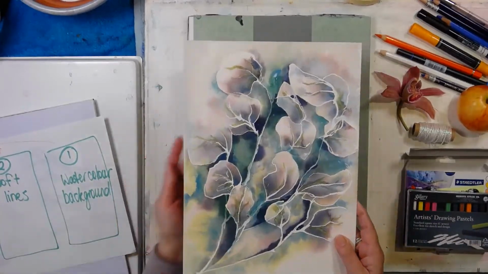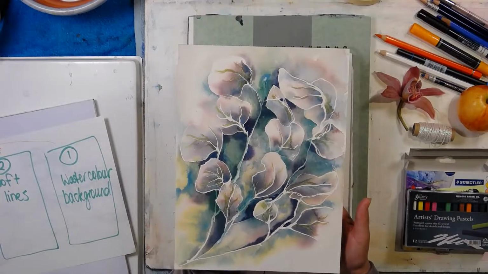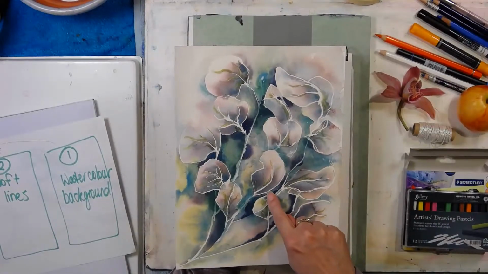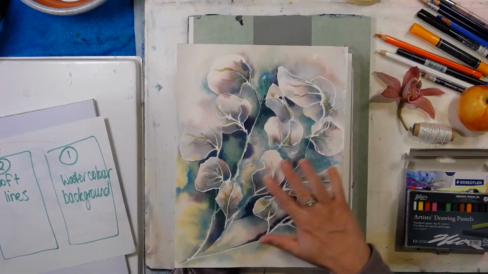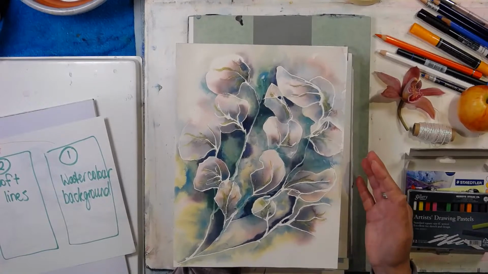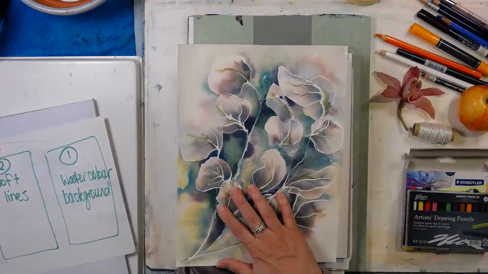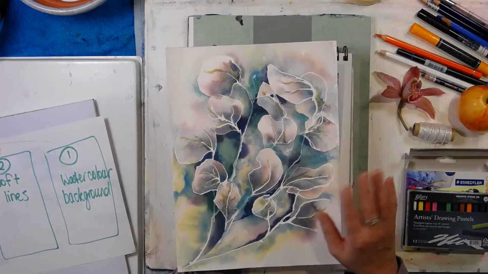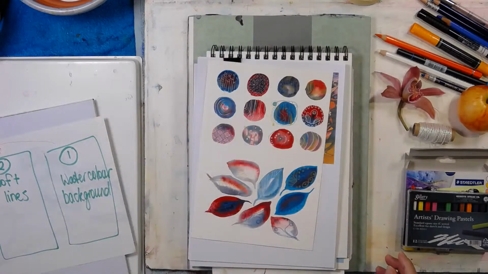Here's another example of line, and you can do that with masking fluid, and then you get those beautiful white lines. Another wonderful aspect to watercolour is the use of masking fluid to create line works. This is the sort of thing I thought about doing this morning, but it involves so much drying time, it's not ideal for YouTube Live.